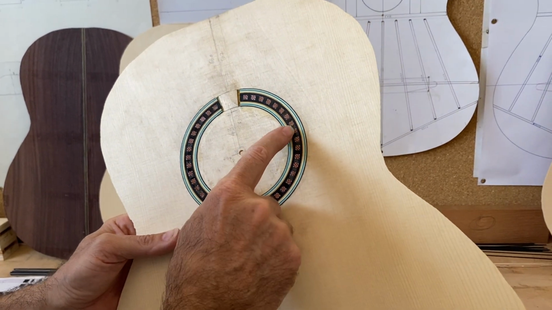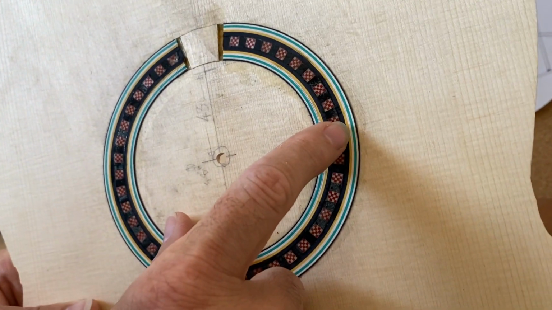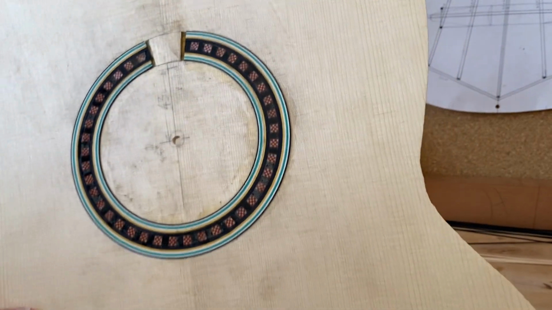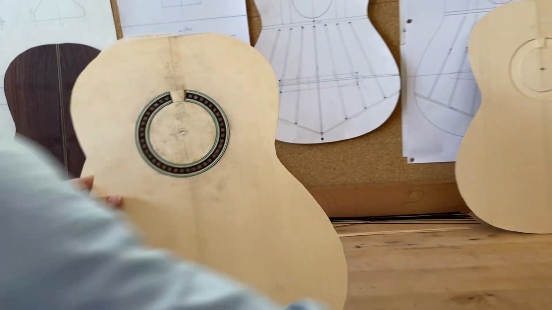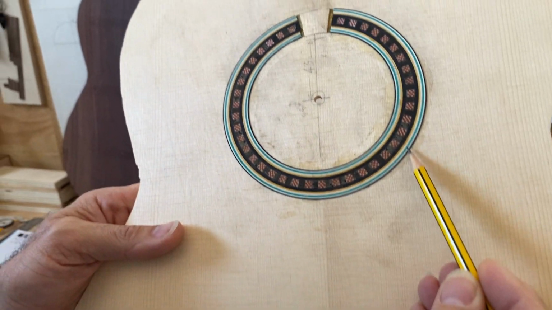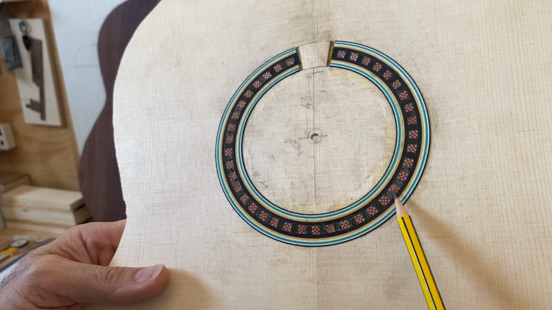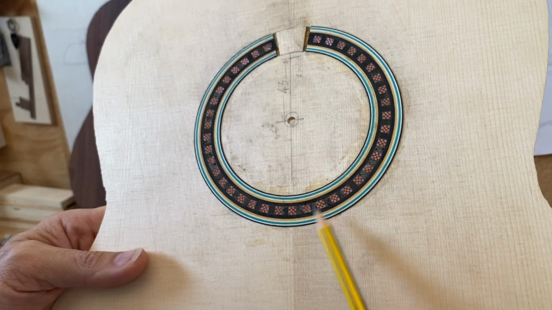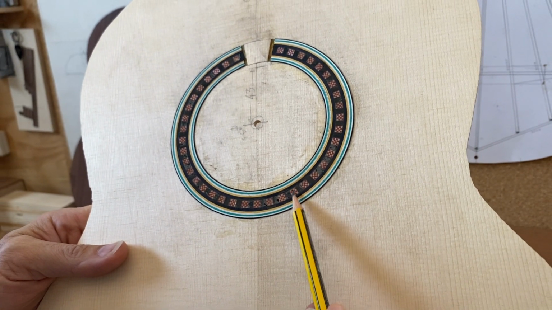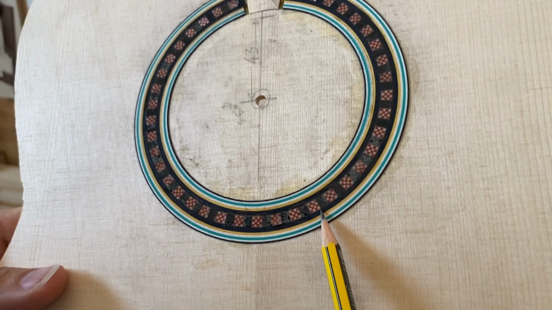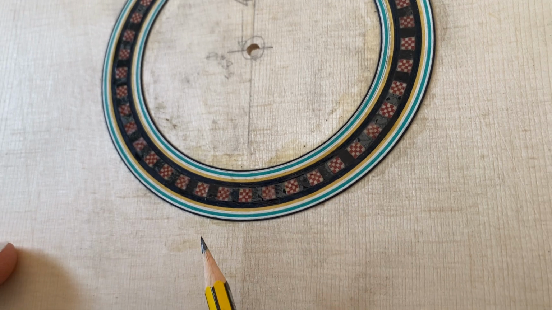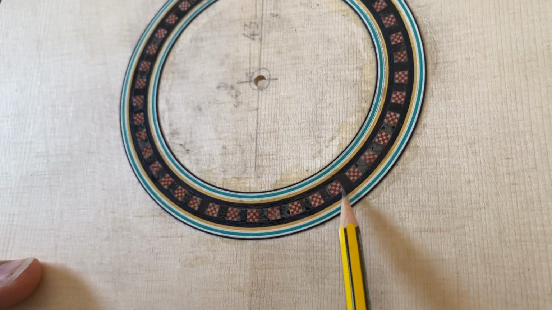In here you've got two main elements. You've got these lines that go all the way around. Let me get a pencil so that I can point things out more easily. So you've got the circle strips, and then these tiles in the middle. In this one you have a small checkerboard made by 4 by 4 millimeters, and each of those squares is 1 millimeter square. Then you've got this black piece of ebony filling in between.